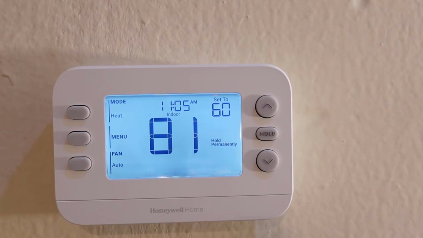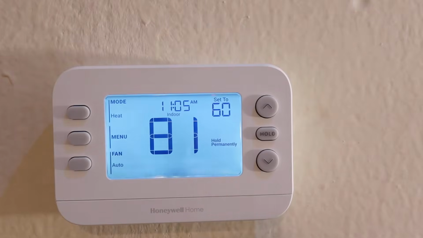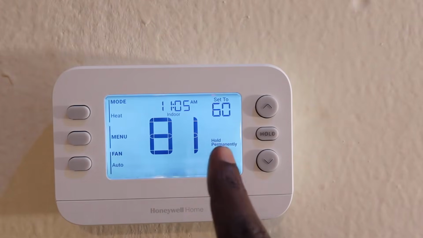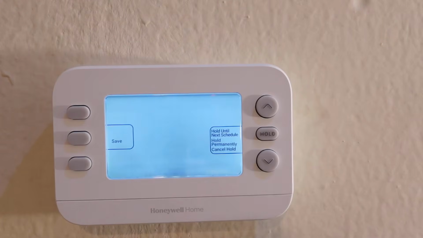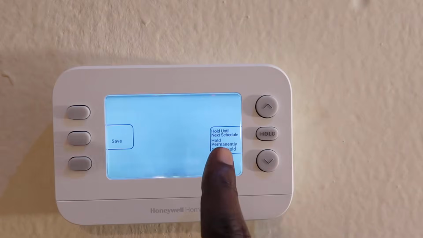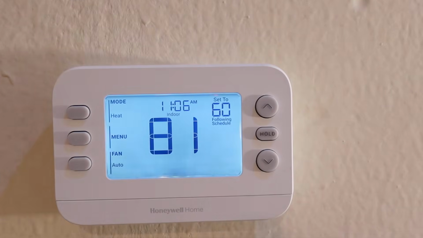And if you want to get it back to your program schedule, or you want to adjust your temperature, you can come back here, use these buttons to adjust it. And as long as you can see hold permanently on the display, it's going to keep your current temperature indefinitely. And if you want to return it to your program schedule, what you want to do is to hit the hold button, all right? And then select cancel hold. And then come over here and hit save. So that's it. That's how to use this Honeywell thermostat.